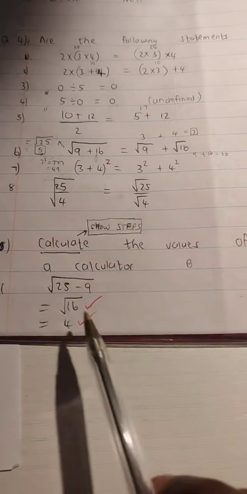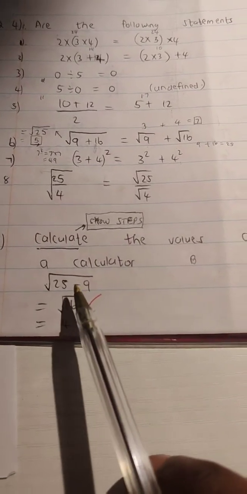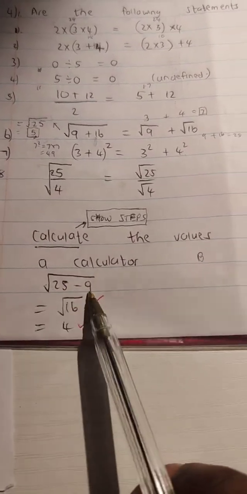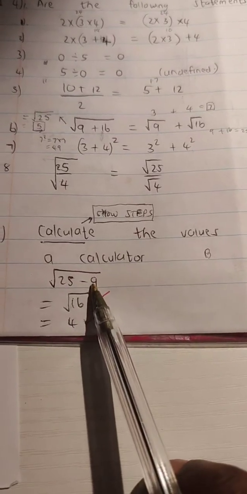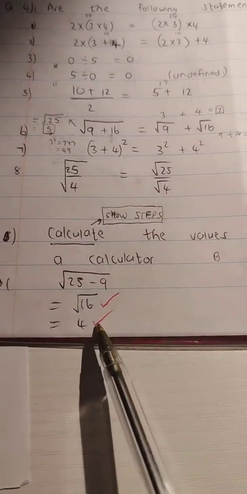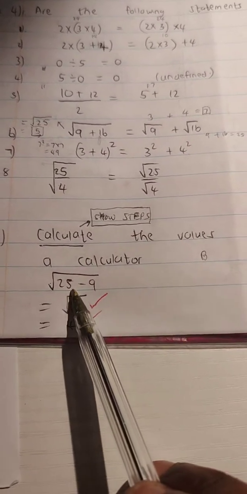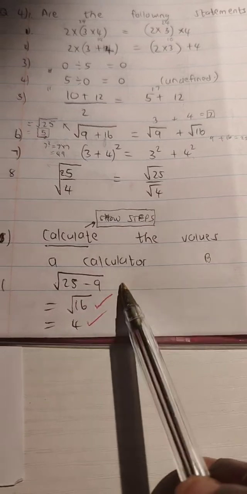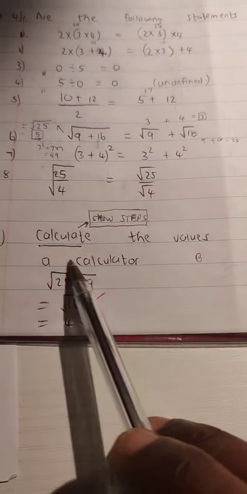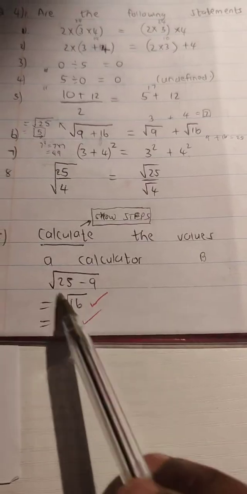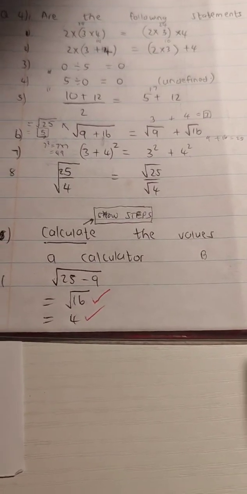Remember what we said earlier on. We said we cannot split the square root for subtraction and addition. We can't say here the square root of 25 minus the square root of 9 to simplify and calculate the square root of 25 minus 9. Why?